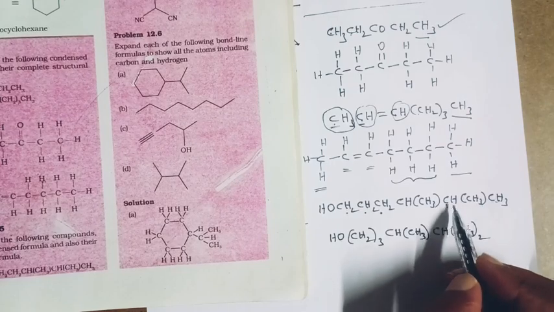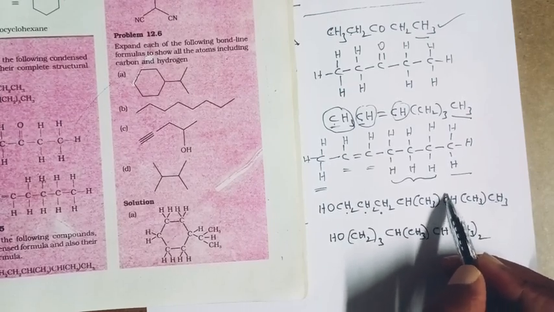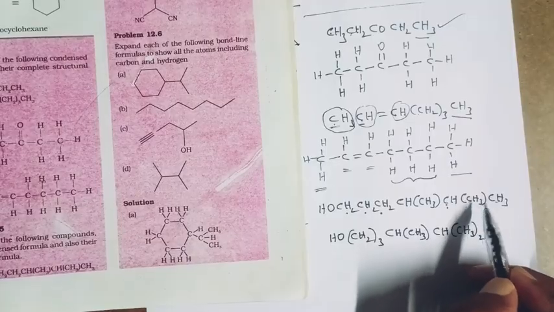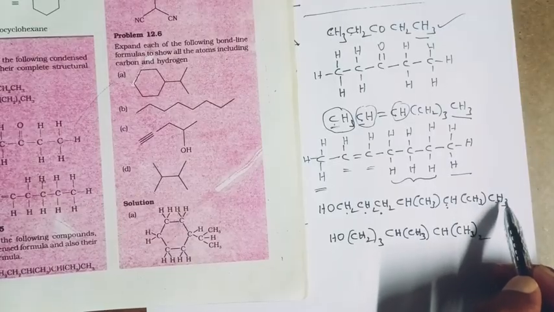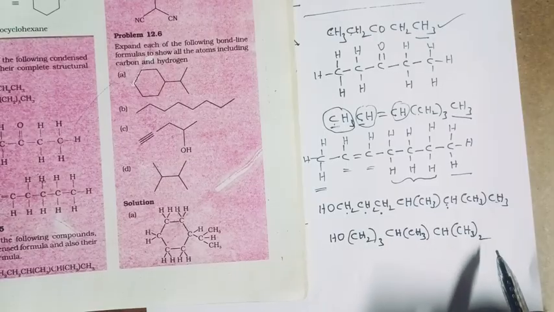So this CH is there, and to this carbon only this CH3 is bonded and this CH3 is also bonded. For that reason CH3 twice we can write. Okay, so this is the condensed formula.